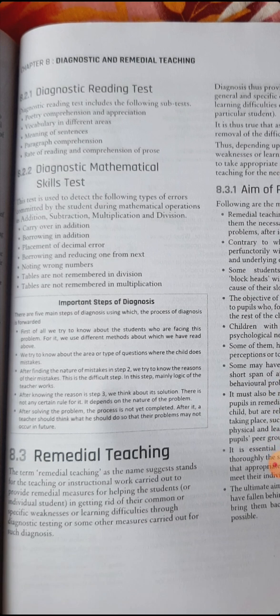Remedial teaching. The term remedial teaching, as the name suggests, stands for the teaching or instructional work carried out to provide remedial measures for helping the students or individual students in getting rid of their common or specific weakness or learning difficulties through diagnostic testing or some other measures carried out for such diagnosis.